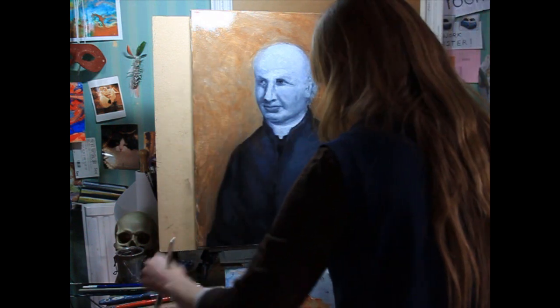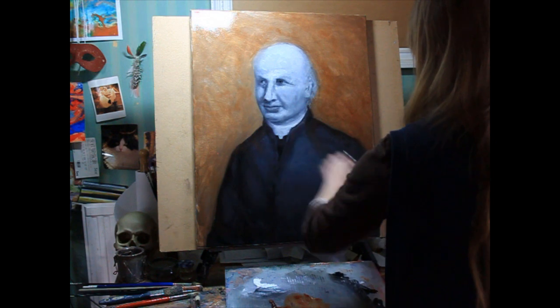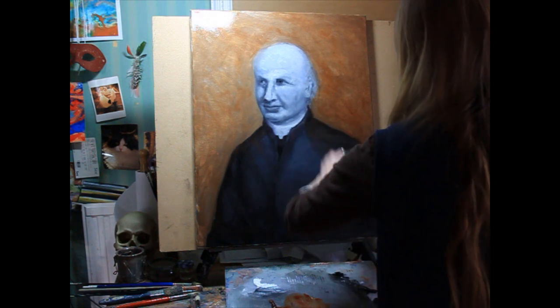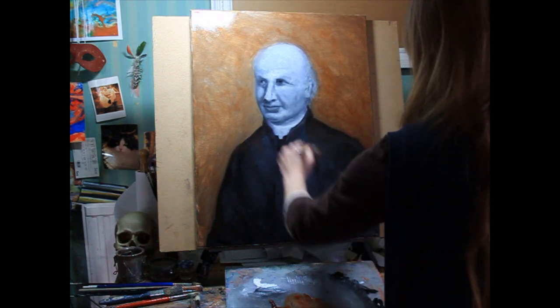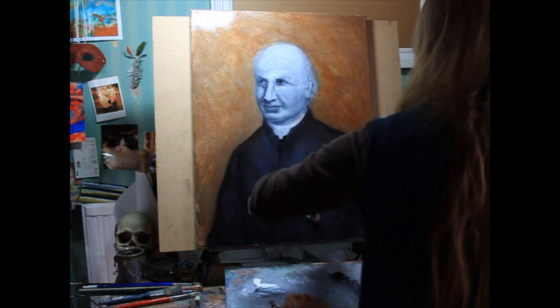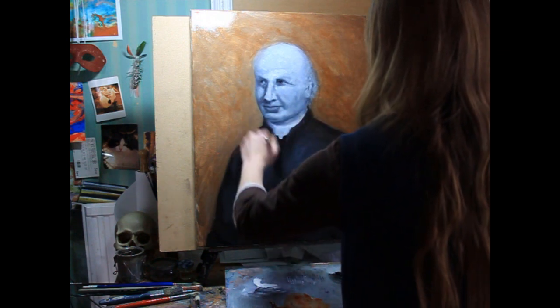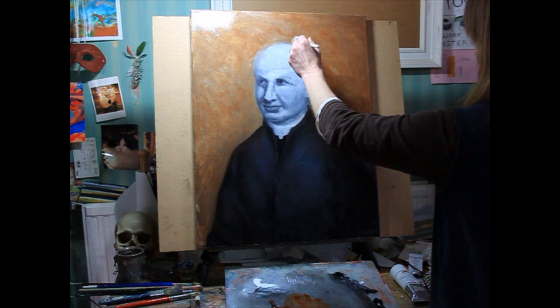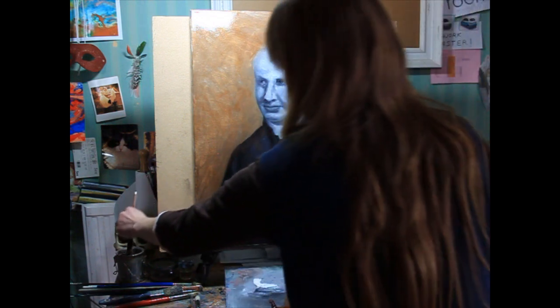Let's just get a very small amount on here. And the context affects the foreground as well. Now I'm going to hesitate in adding any burnt sienna to his skin tones because we've got to deal with those separately.